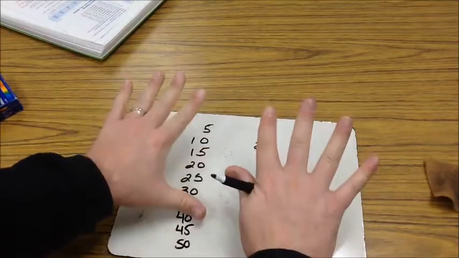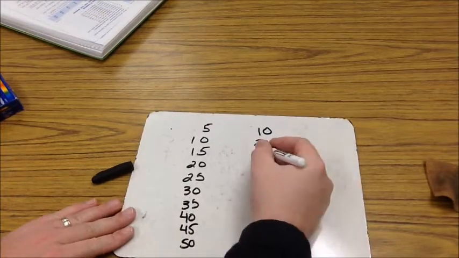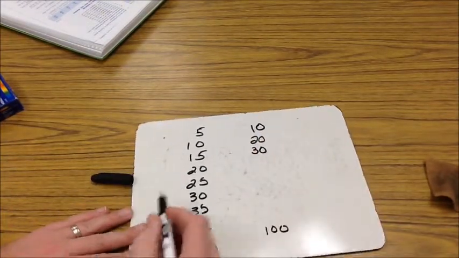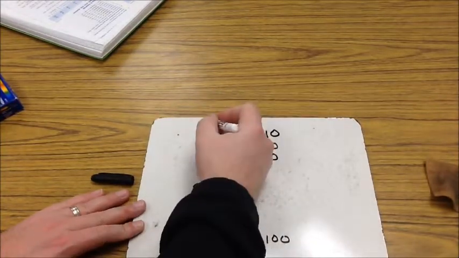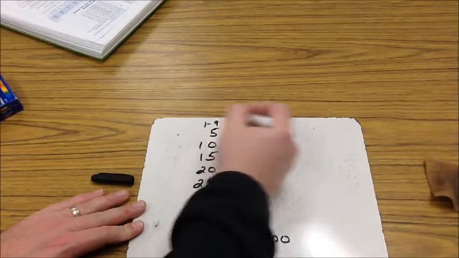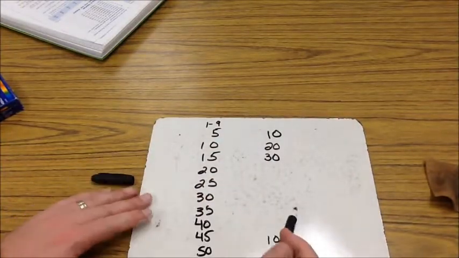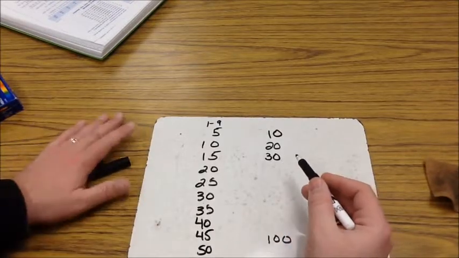10, 20. That's right, 30 would be the next one. I'm not changing anything in the ones column. 5 is a number that we would find in the ones column, right? 5 falls between the number 1 through 9, where 10 is after 9, which means it's a 10. So the ones column doesn't change when we skip count by tens.